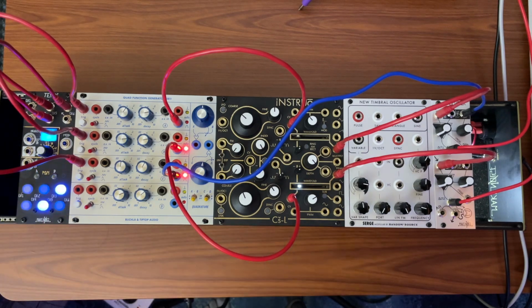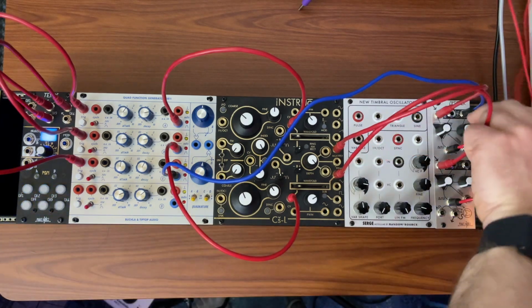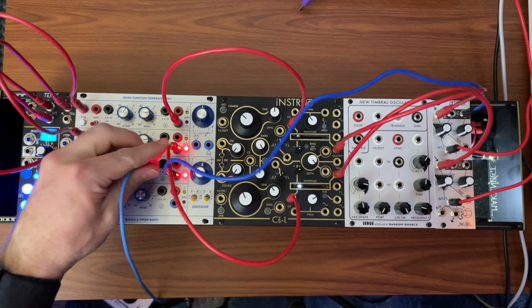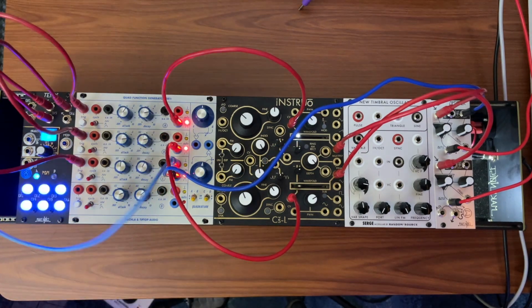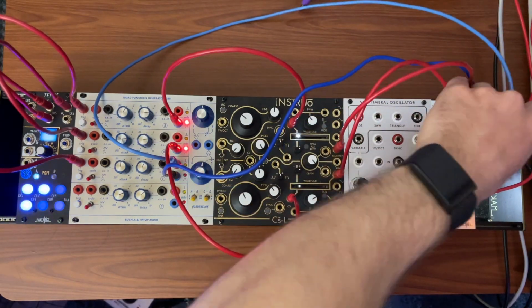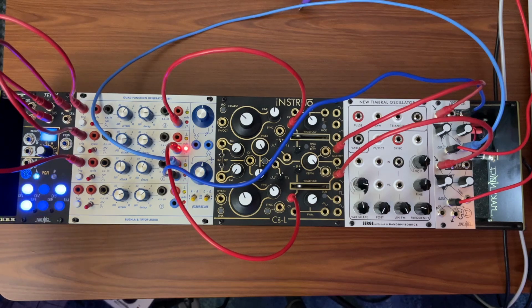Okay. And then that got me thinking, my function generator here has both an envelope output and a trigger output. So I could take the trigger output and go into the strike input and double gate this. And now we've got more stuff happening.